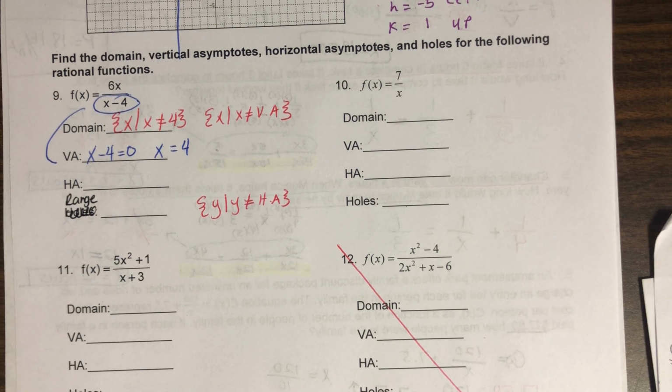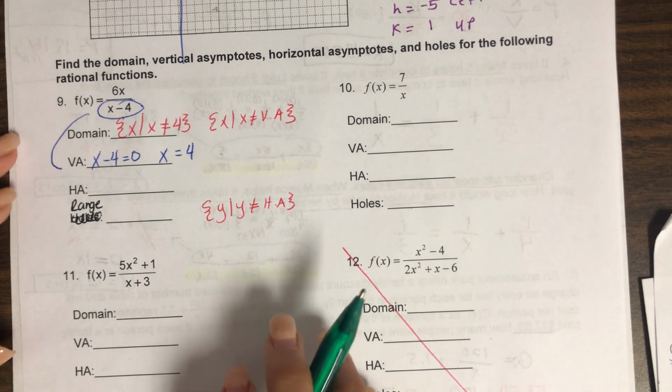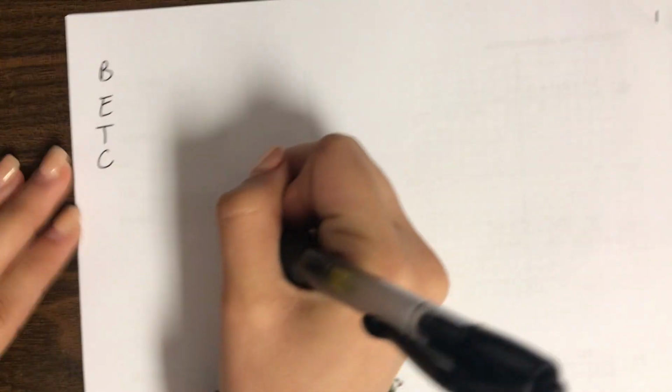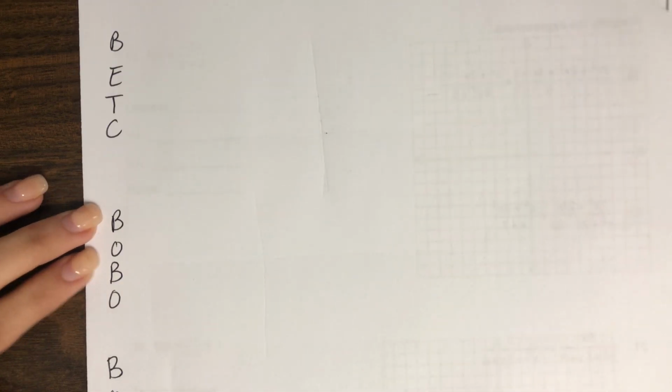Our horizontal asymptote is our Betsy Bobo Boat2. So in the back of your paper, let's go ahead and start writing that now. Let's write it in black. So Betsy, Bobo, and Boat2. All right, doesn't all fit, but we'll get to it.